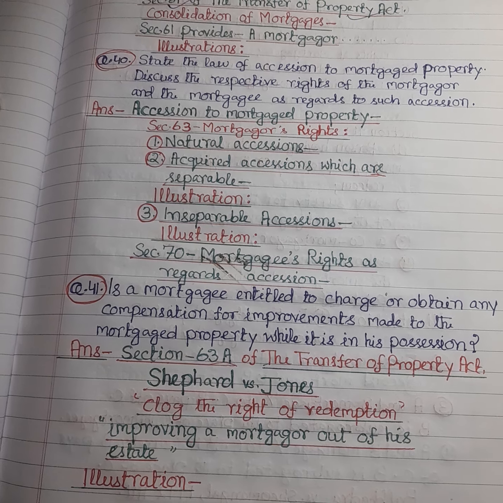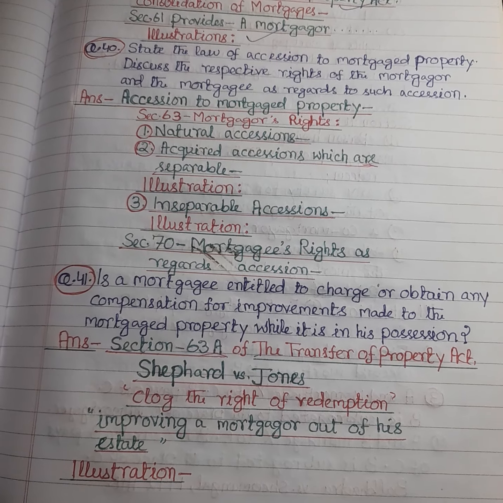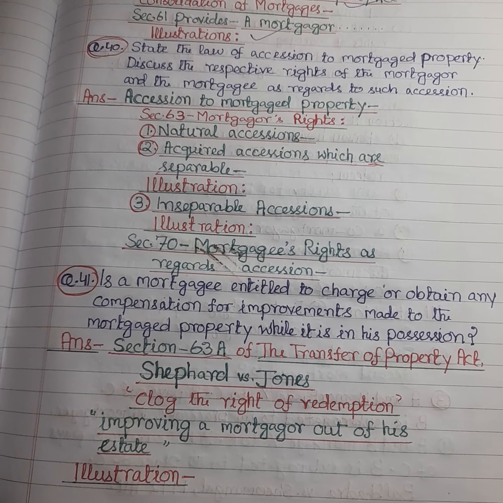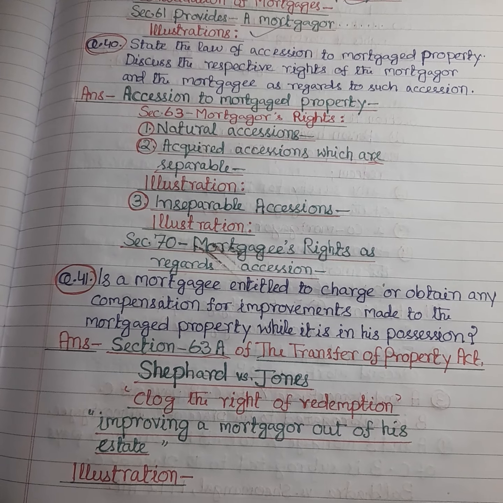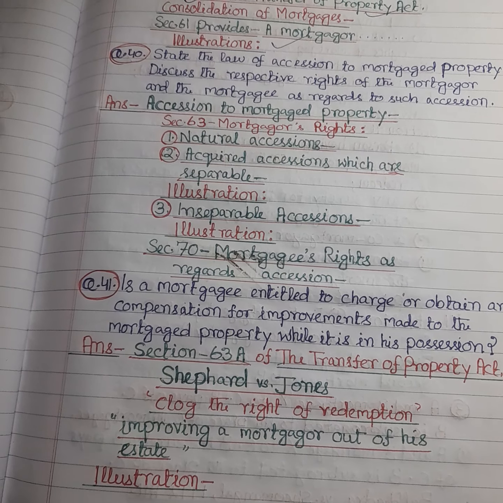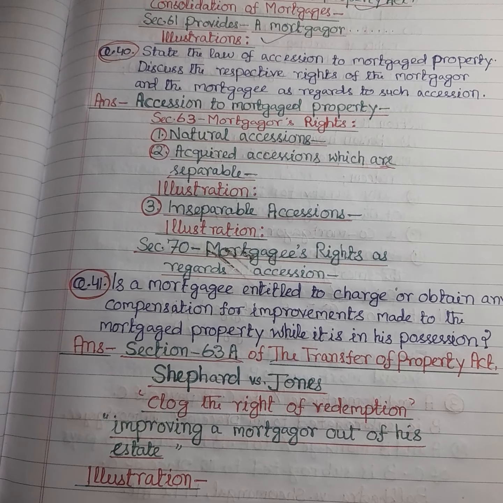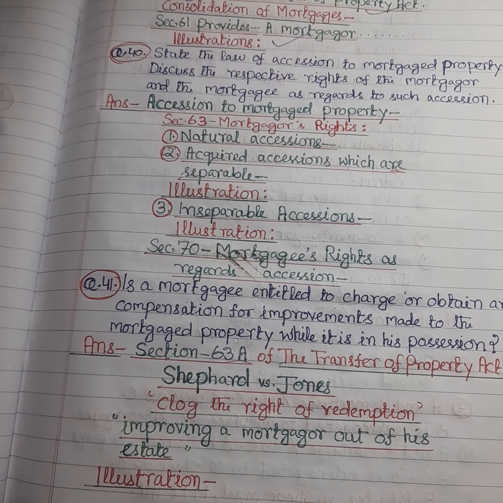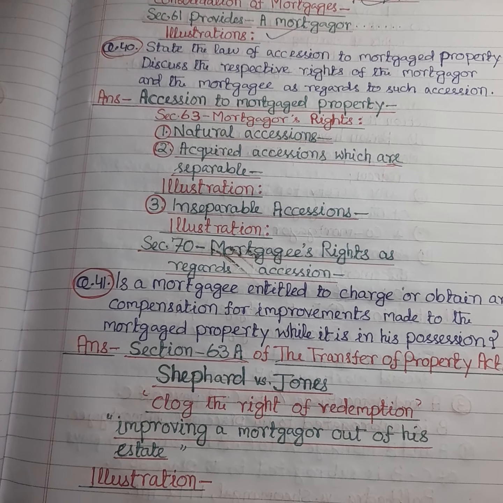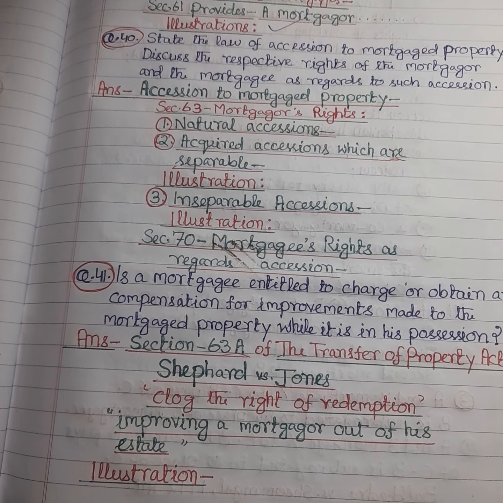So we will discuss one illustration regarding consolidation of mortgage. As for example, A, the owner of farms X and Y, mortgages X farm to B for Rs 1000. A afterwards mortgages the Y farm to B for Rs 5000. A may institute a suit for redemption of X, or for the redemption of both X and Y.